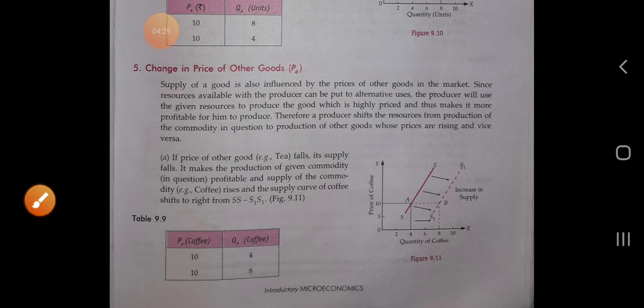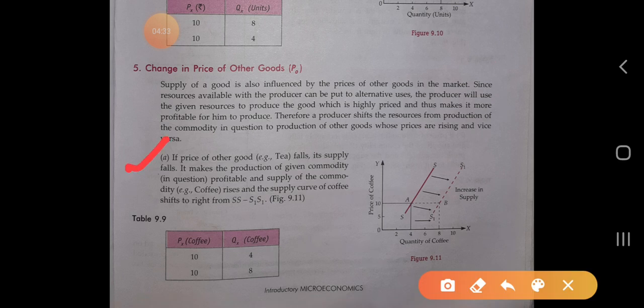Okay, so the first condition is that if the price of the other good, which means tea, falls, its supply falls. It makes the production of the given commodity profitable and supply of the commodity rises, and the supply curve of coffee shifts to the right from SS to S1.